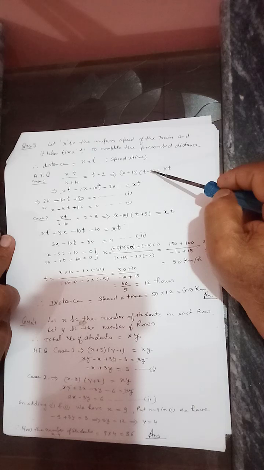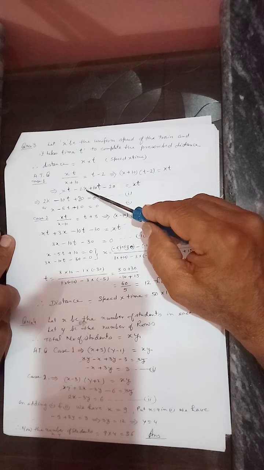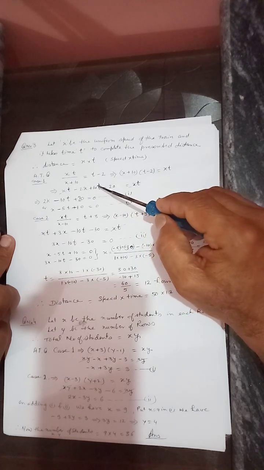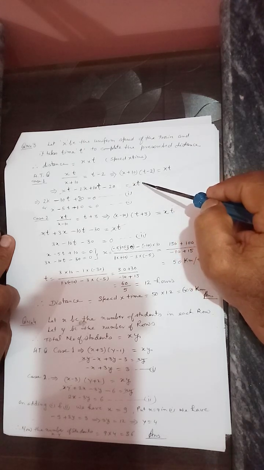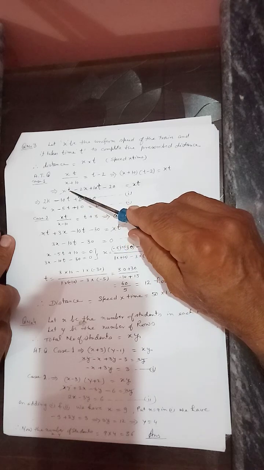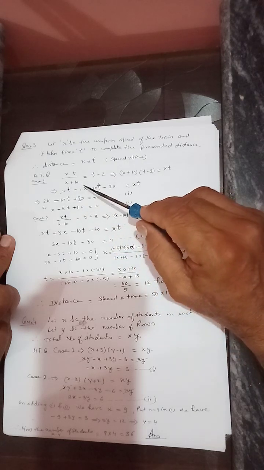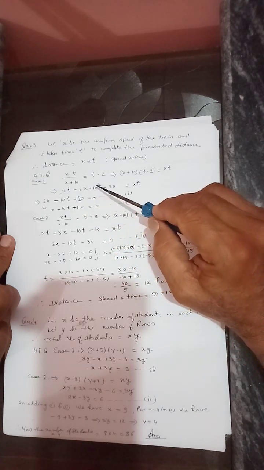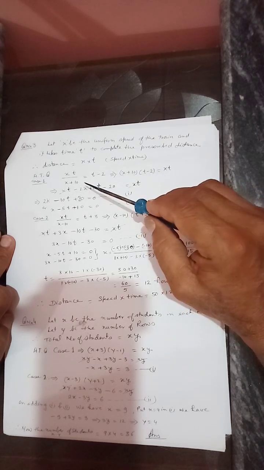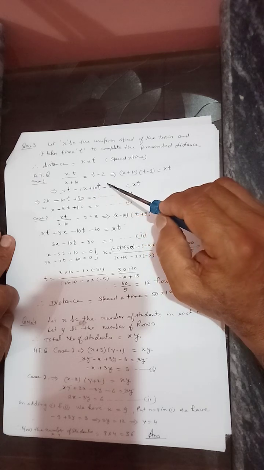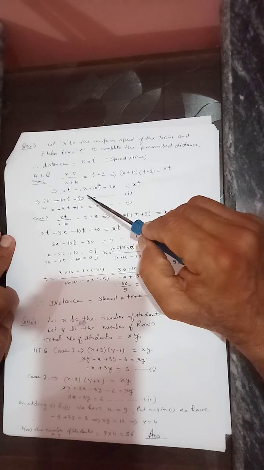So just open these two brackets, multiply it. So xt minus 2x plus 10t minus 20 will be equal to xt. This xt and xt will be cancelled. So we are left with minus 2x plus 10t minus 20. You just multiply minus to all the terms, you will get 2x minus 10t plus 20 equal to 0.